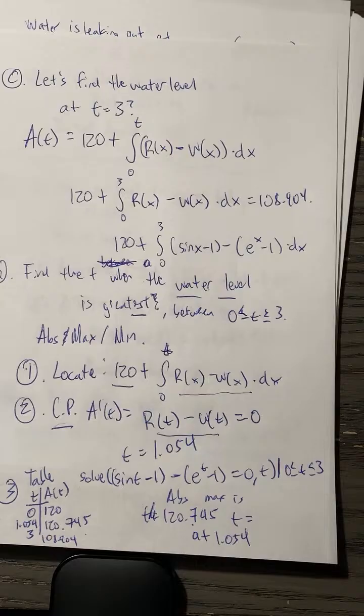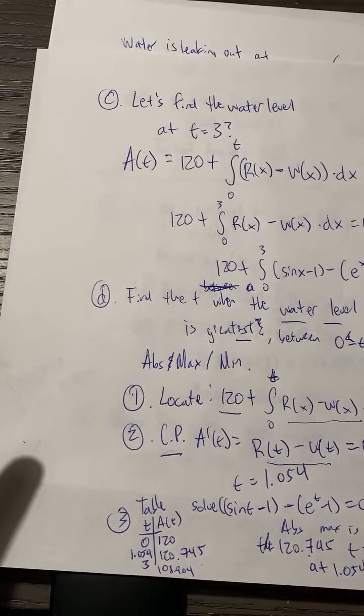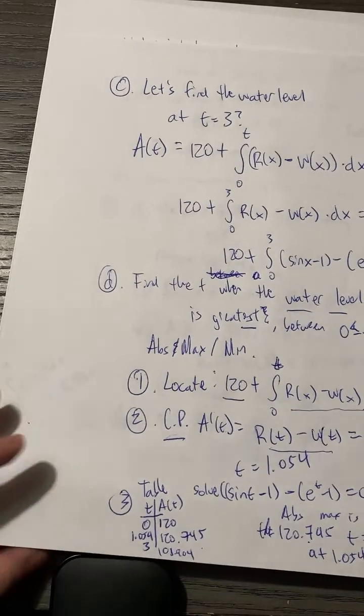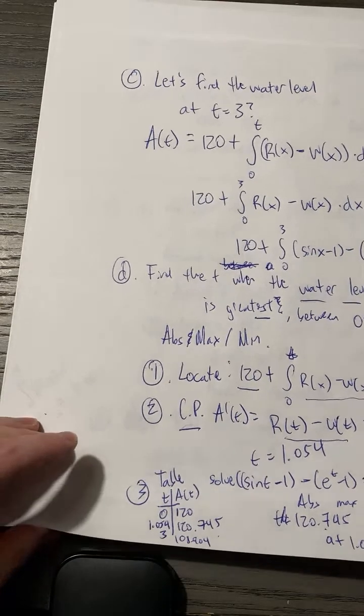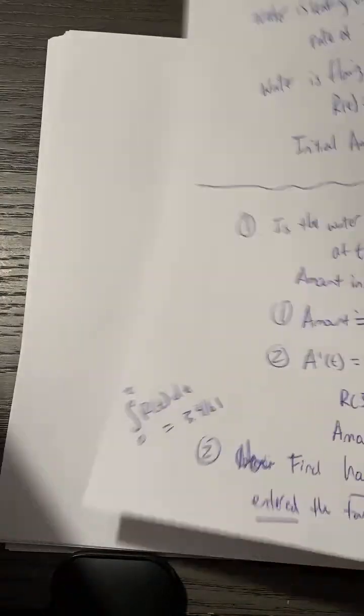If anybody doesn't have any objections, I'm going to move on to the second FRQ here, and the second FRQ being particle motion. So let's do that. I think we can go on. Okay, let's do some particle motion. So I'm going to move this aside.